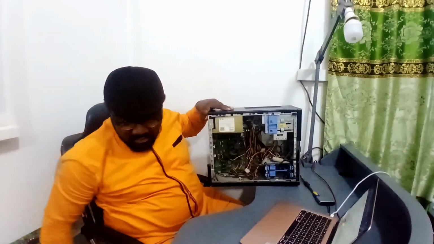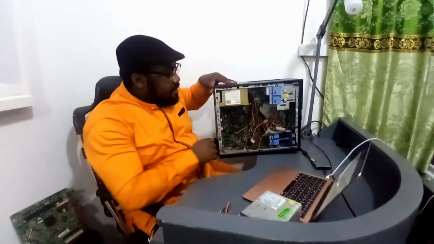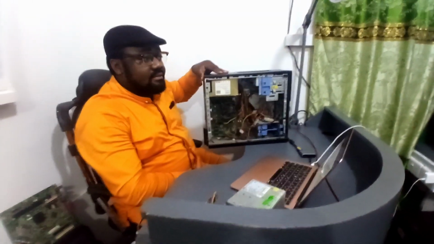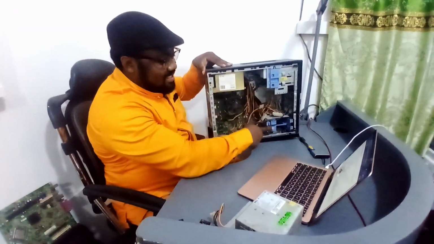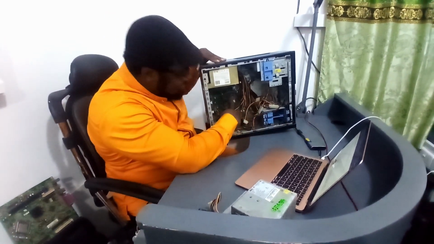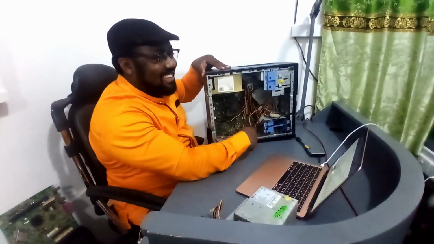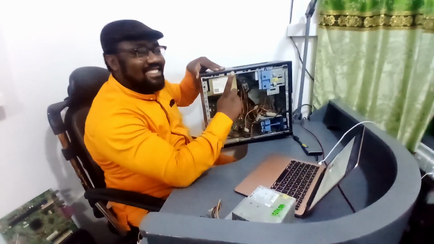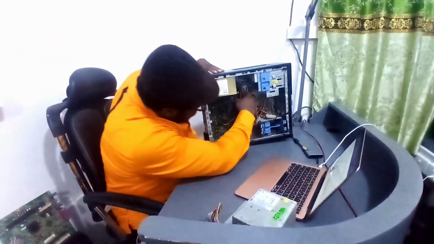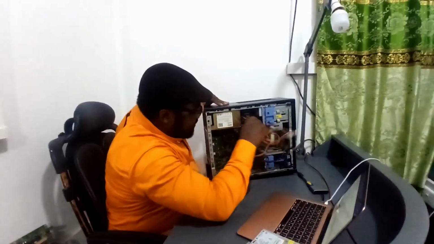When I open this handle here, who can identify the power supply unit? Which one? Is it this? This? Where? This one? Are you sure? So this is a power supply unit. How can you tell?